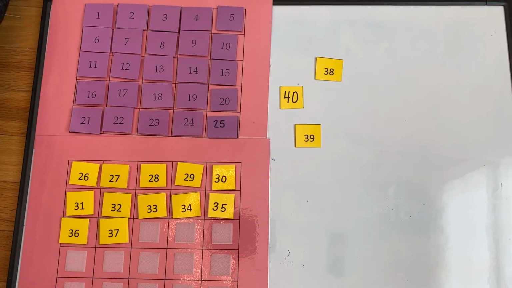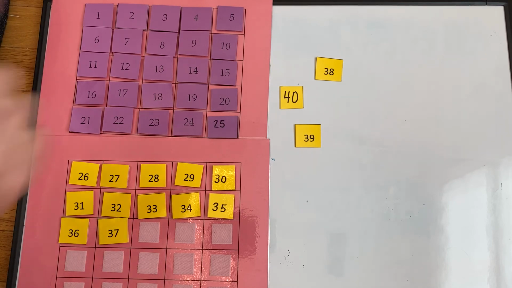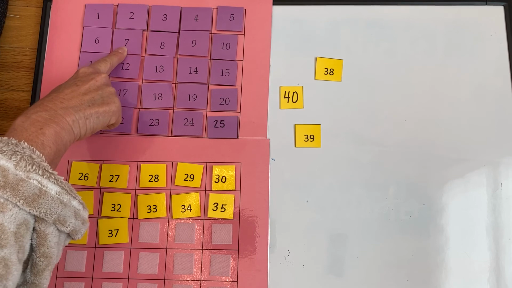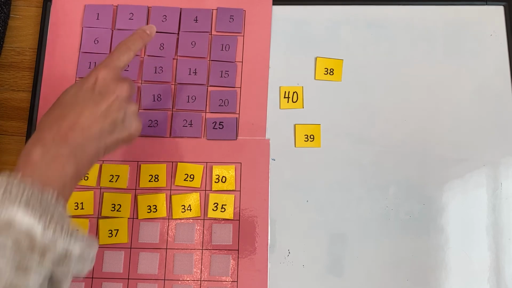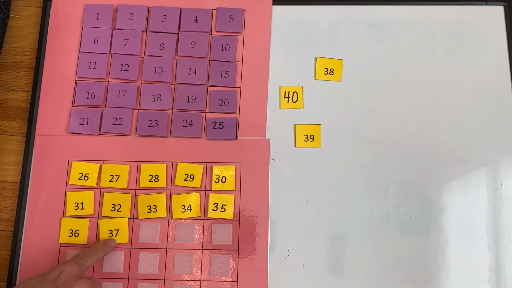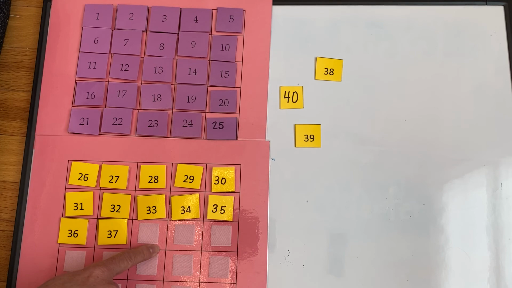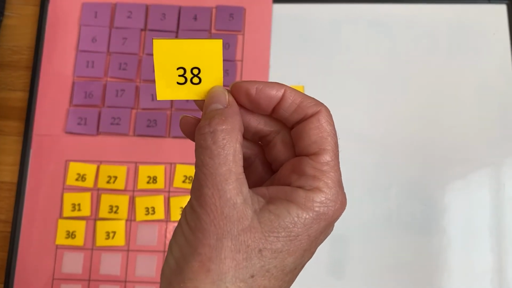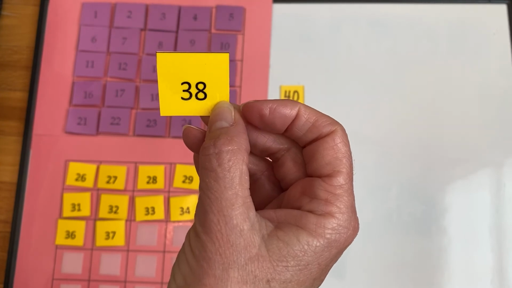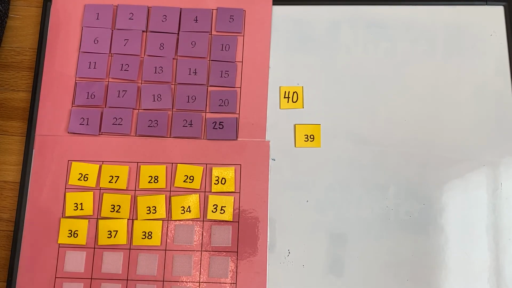All right, let's keep going. What do you think is going to come after 37? What do you think in your brain? Point to the number 7 on your calendar. What comes after 7? That's right, 8. So you just got to think. 37. What comes after 7? 8. That's right, so it should be 38. This is what 38 looks like, a 3 and an 8. So let's put 38 on our calendar.